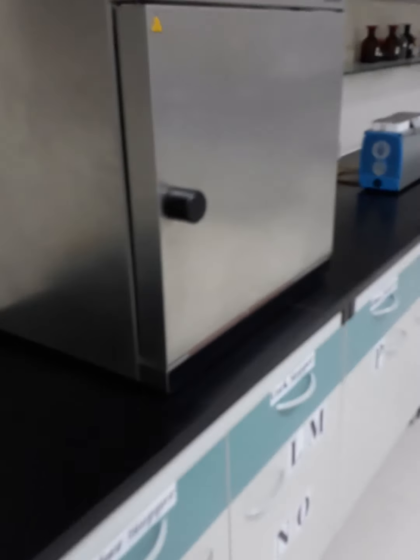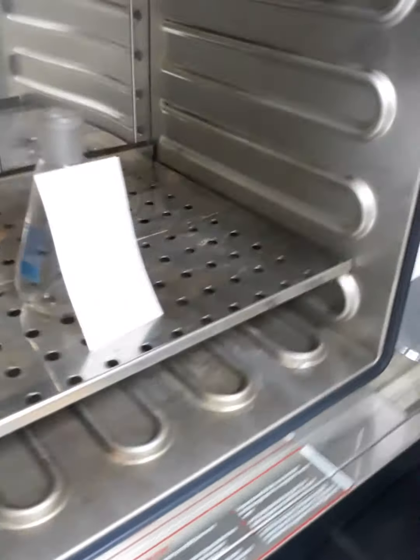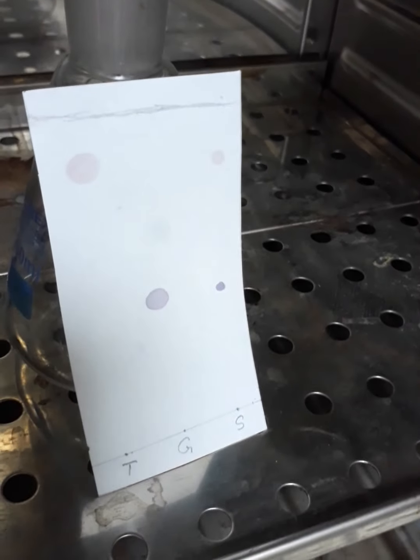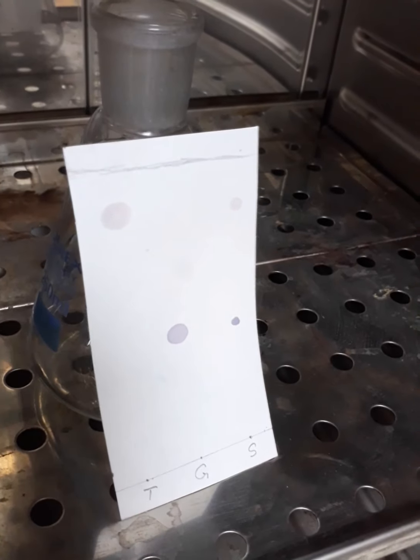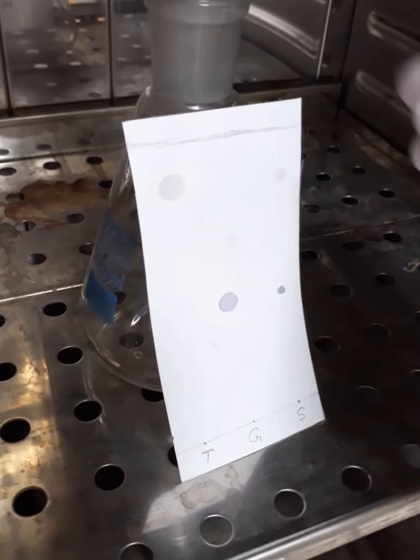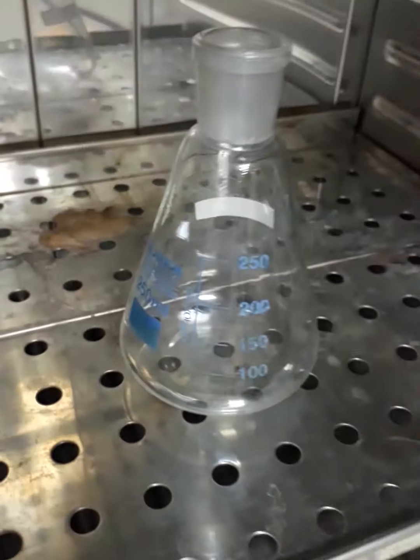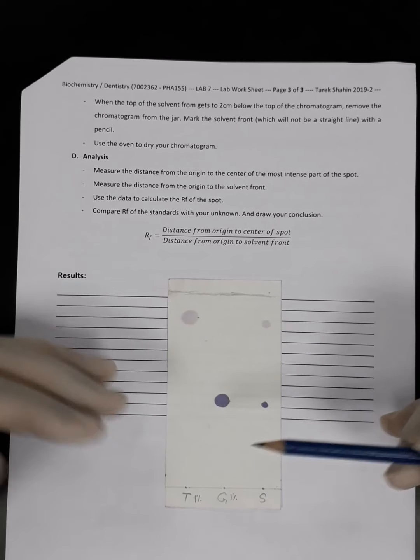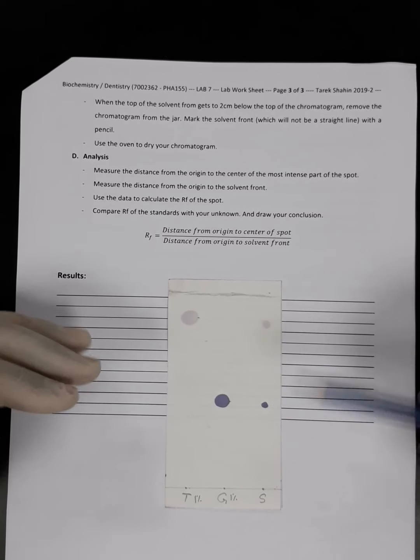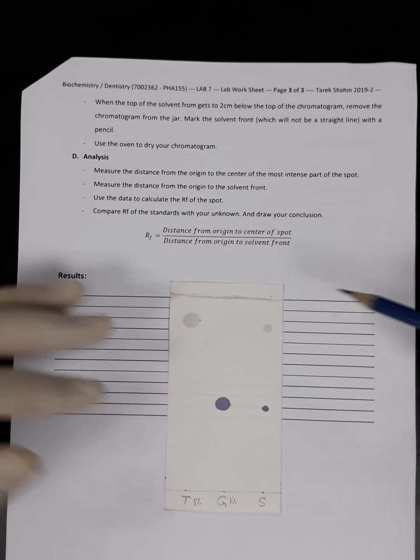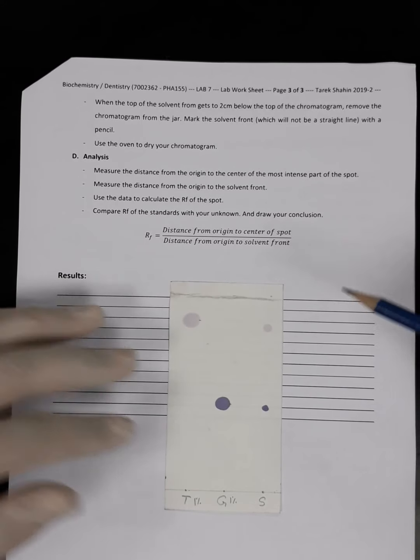Now we are going to remove the chromatographic paper after the heating. So now we can see the spots start to appear on the chromatographic paper, or the chromatogram. Now we are going to take it and start the analysis. Okay, so this is the result we got after the ninhydrin application, which is the chromogen, and now we are going to understand what is the meaning of these colors.